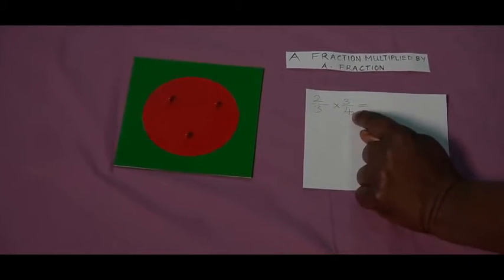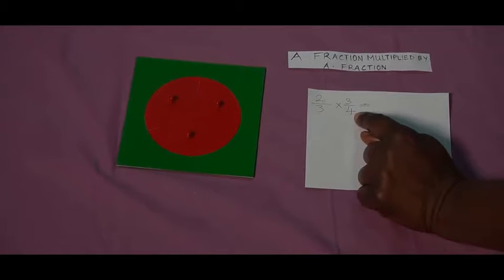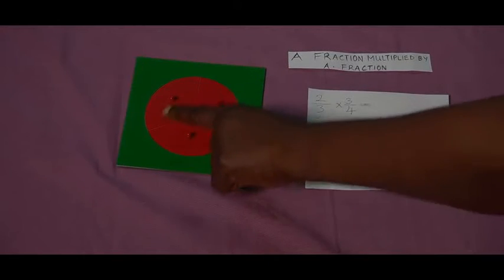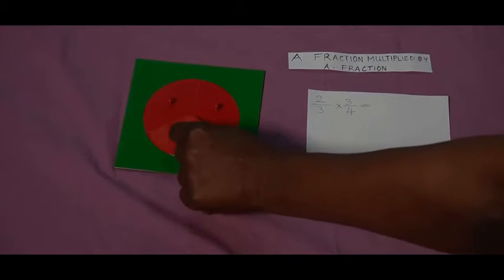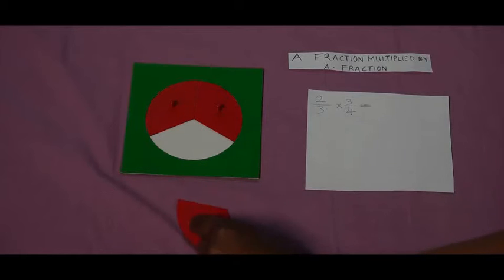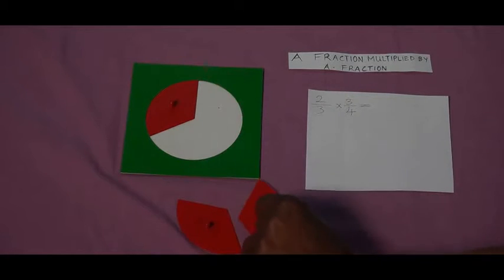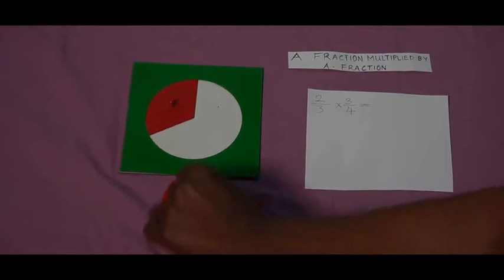Have a problem here. 2/3 taking 3/4 times. So I have my thirds here. I'll get 2/3 out. 1/3, 2/3. How can I take these 2/3 3/4 times?